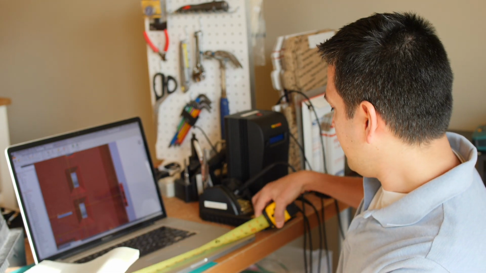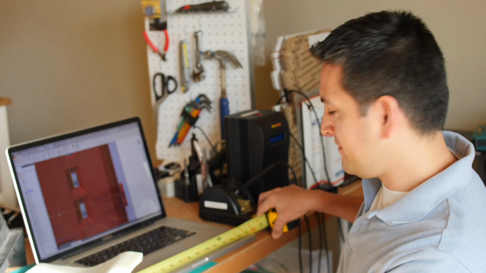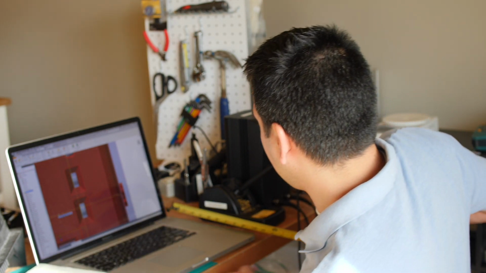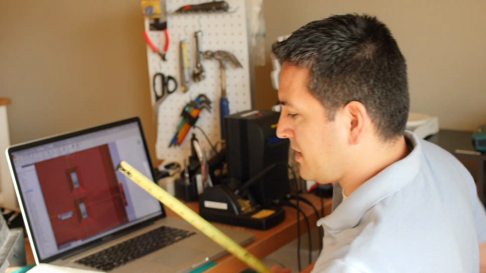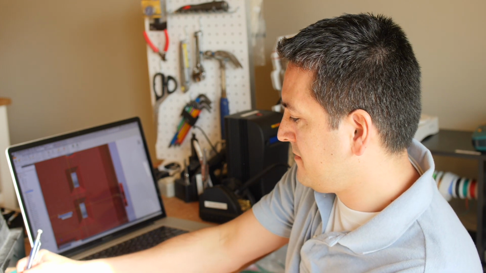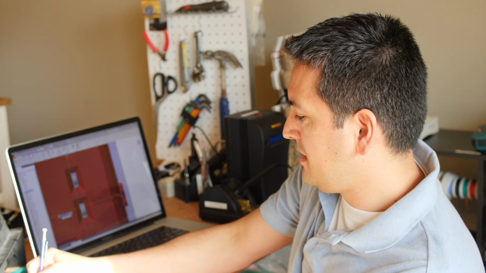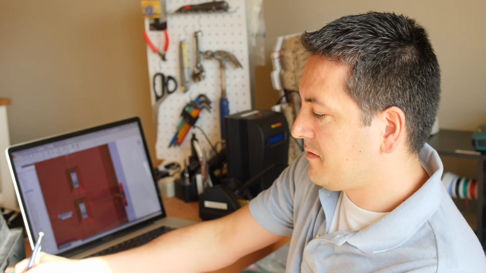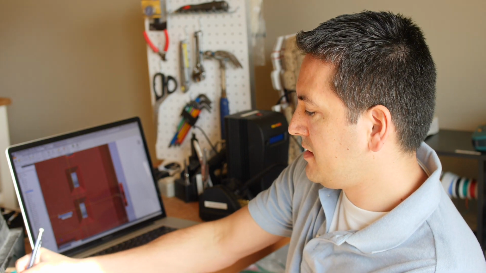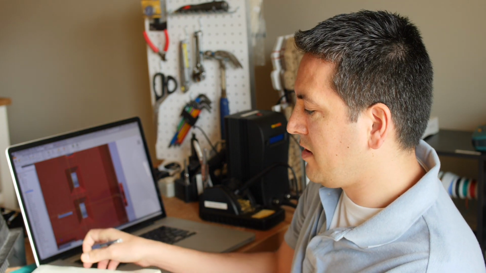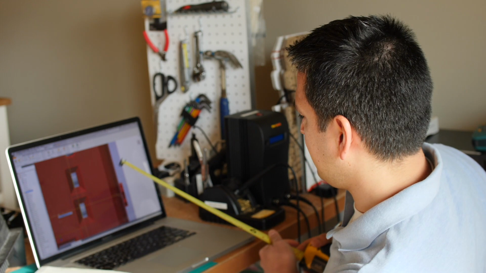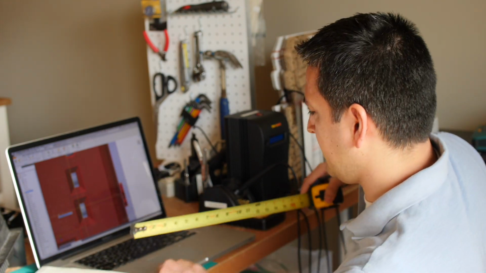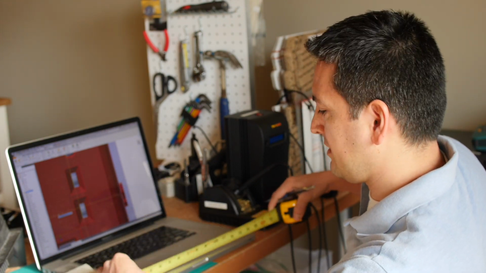So we're going to take some dimensions here, 15.5 by 10.5, and just keep track. It doesn't have to be perfect, this is where you start. So it was 10.5, 15.5, measure twice.